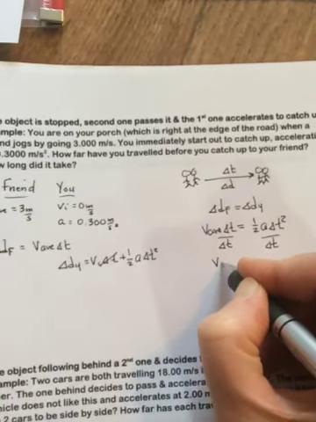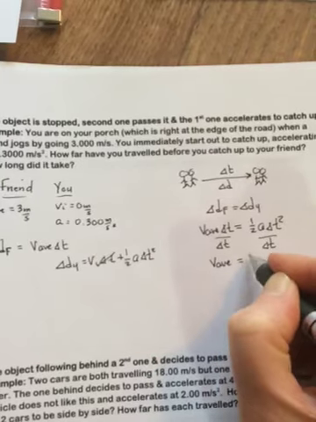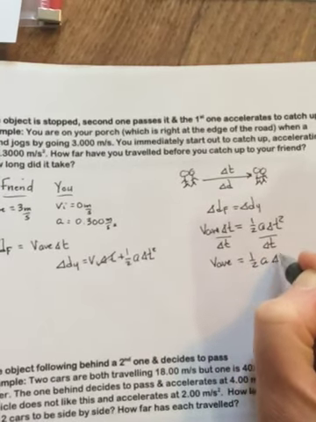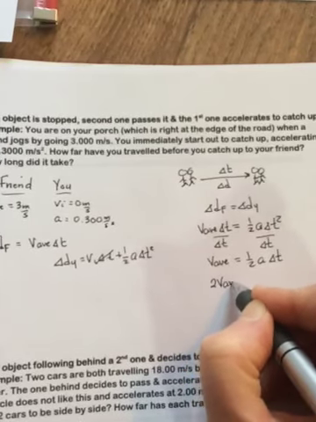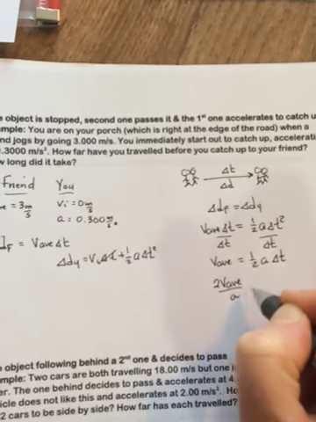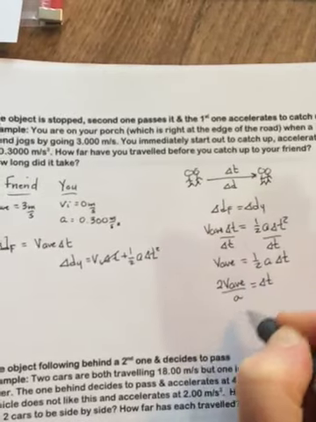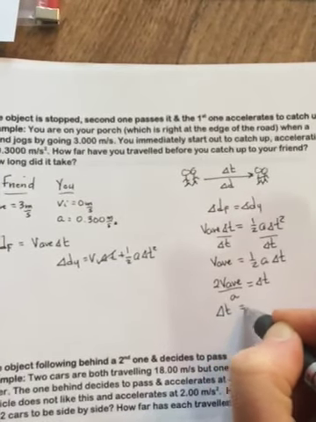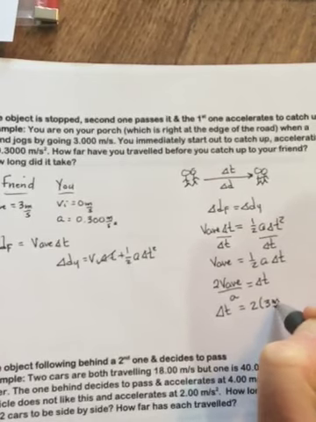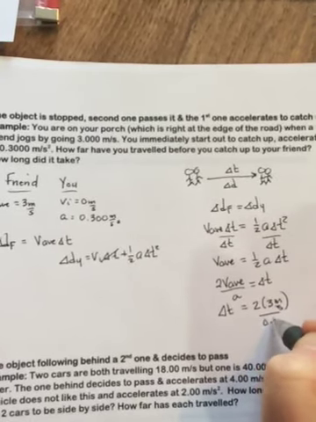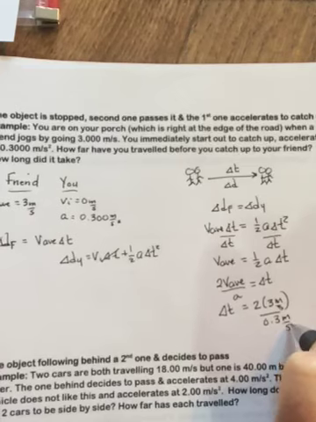And so then that'll just leave you v av is equal to 1/2 a delta t, and now solve for t. Multiply both sides by 2, divide by a. And so delta t is equal to 2 times 3 meters per second over 0.3 meters per second squared.